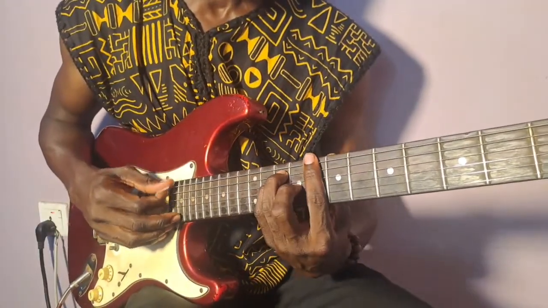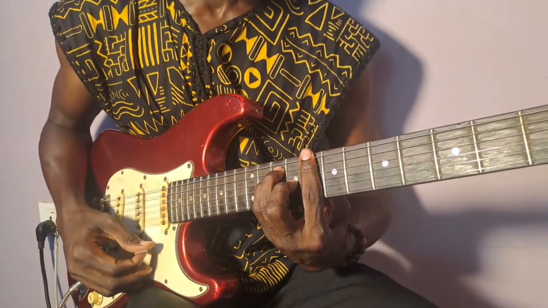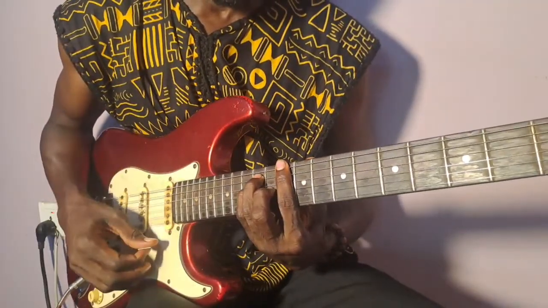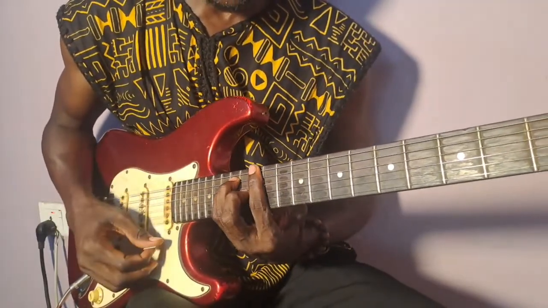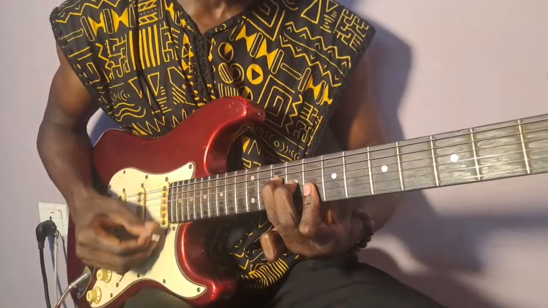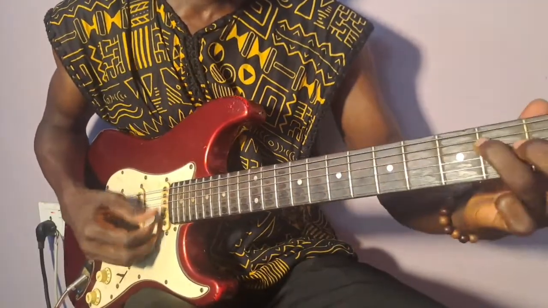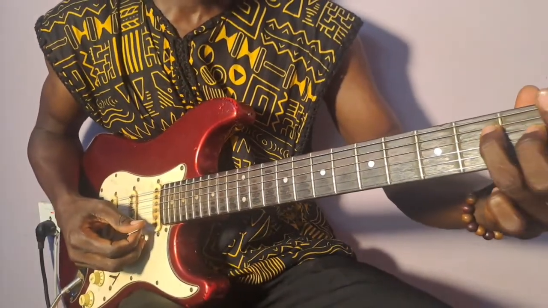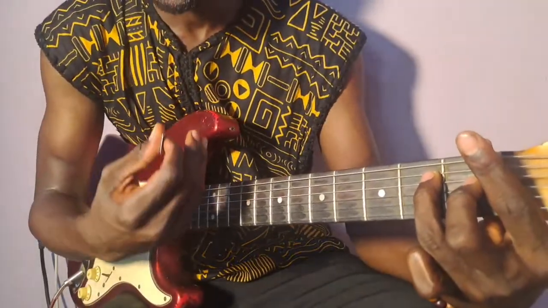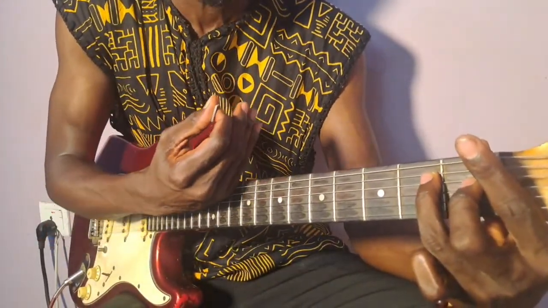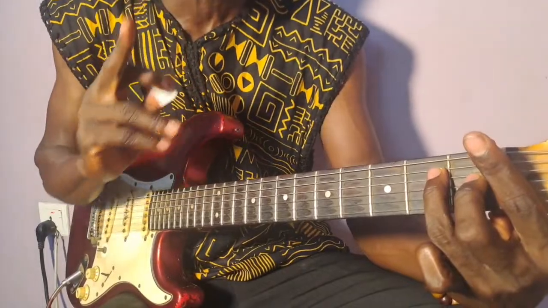C, this is C. D, E, or either we play it halfway like this. So that is how we name the CAGED system. It's left to the last shape, that is the D shape.